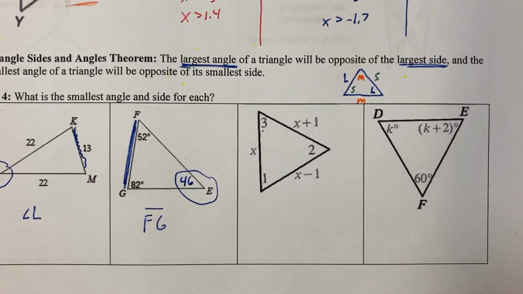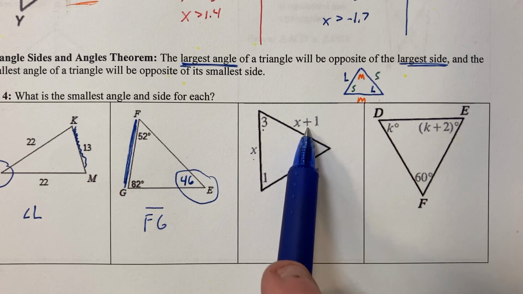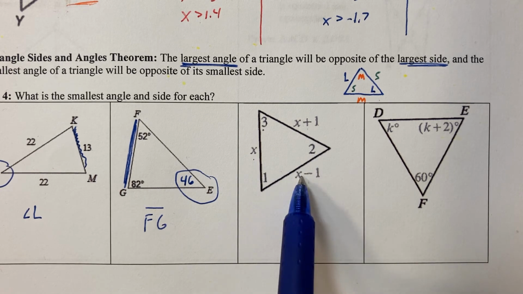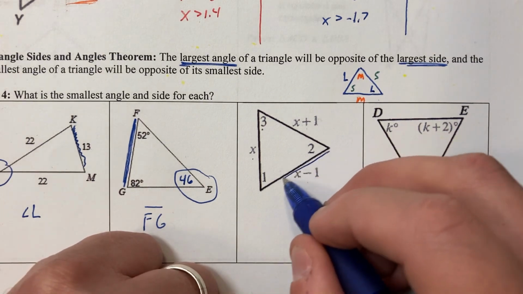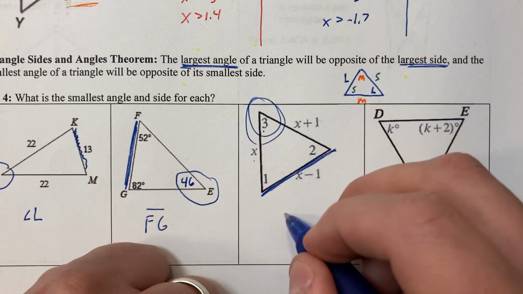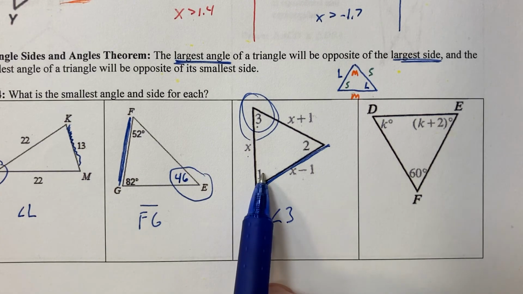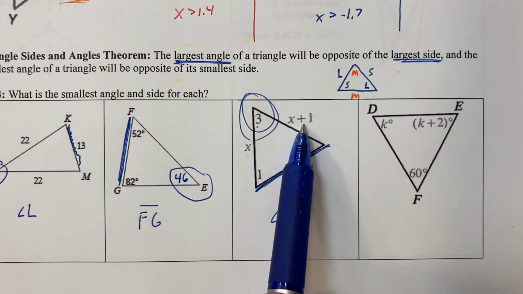Next one. Which one of these is smallest? Now I can't use my eyeballs. You might be tempted to try to say, it looks like 3 is the smallest. You can't do that. In fact, it's wrong if you did that. If this is x, and this is x plus 1, and this is x minus 1, think through that. That would make this the smallest of these three sides, which would make 3 the smallest angle. And that would make 1 the largest angle, because x plus 1 would be the biggest.